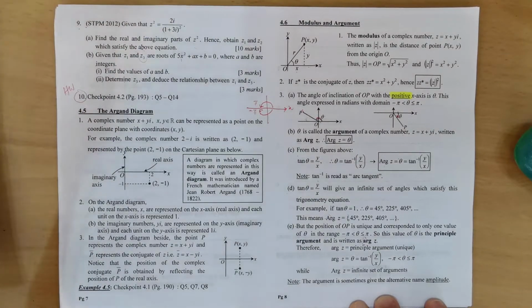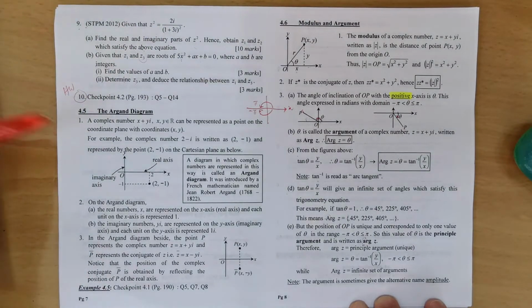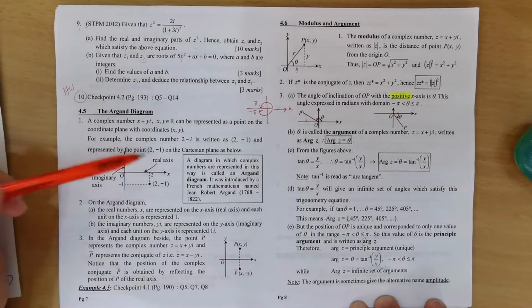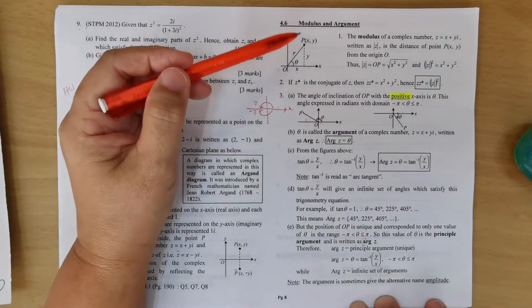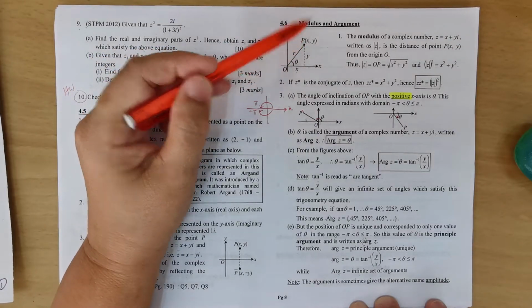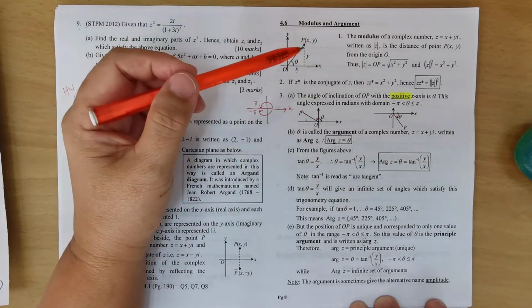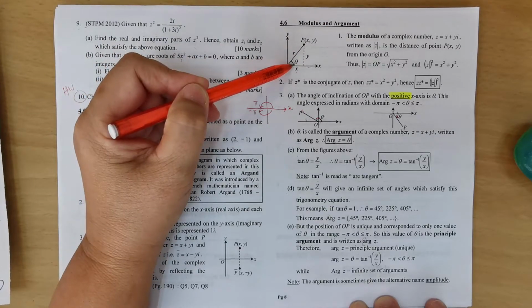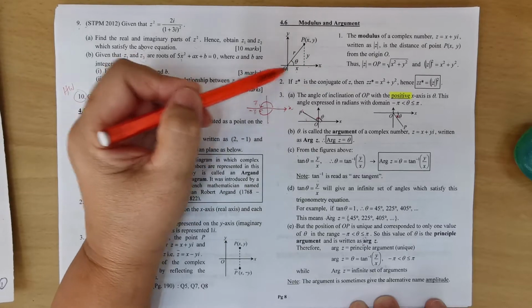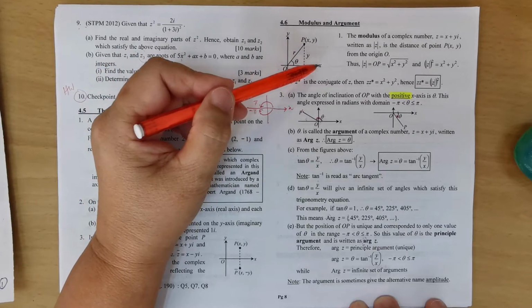So now you have the concept. First, how to represent a complex number in an Argand diagram. From the Argand diagram, we can calculate the modulus OP of a complex number and also the argument of a complex number, which is the angle measured from the line OP to the positive x-axis.